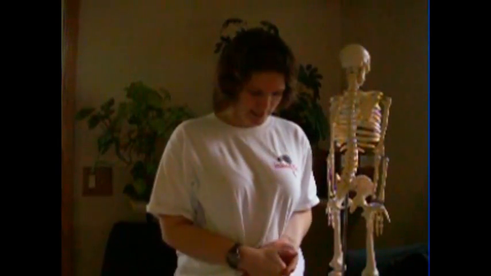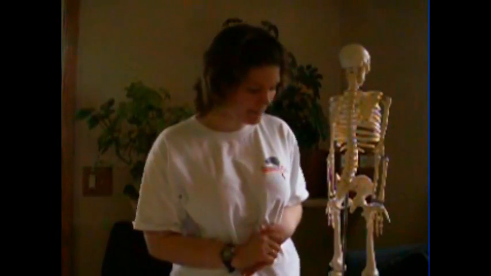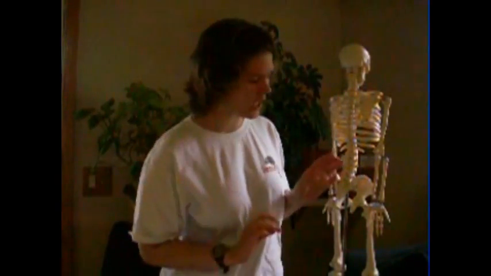And then we have the acetabulum. Sorry if I'm pronouncing that wrong. It's the point at which the ilium, the ischium and the pubic bone all kind of meet together.